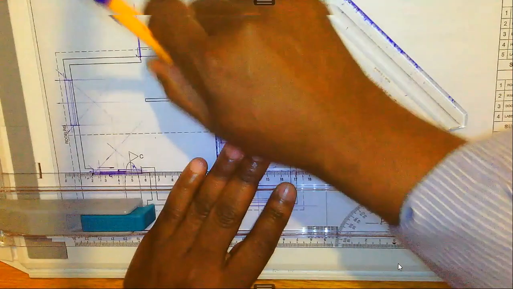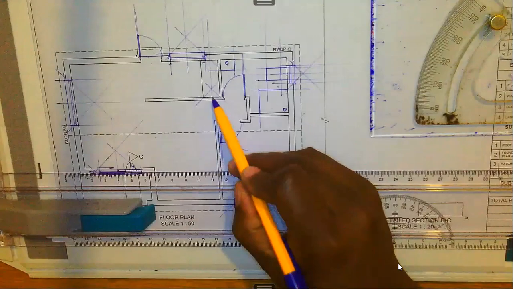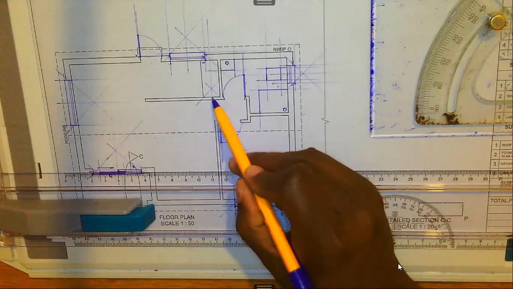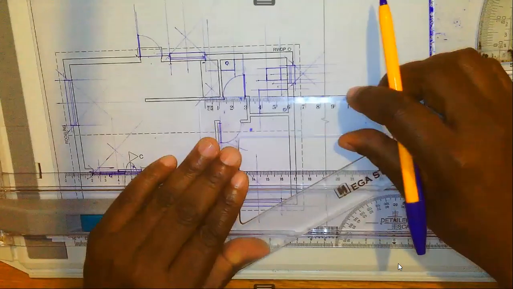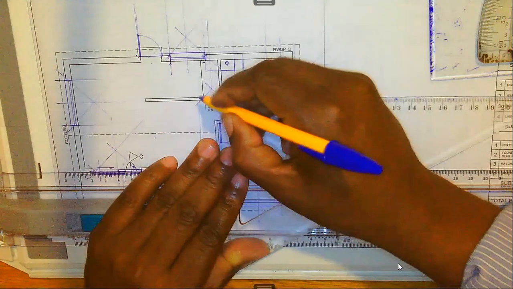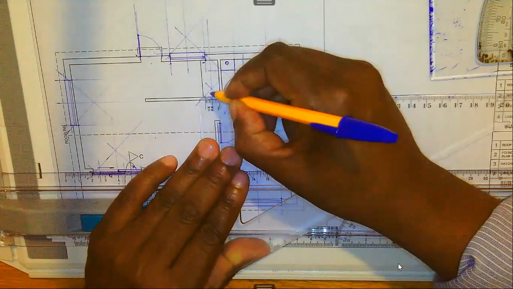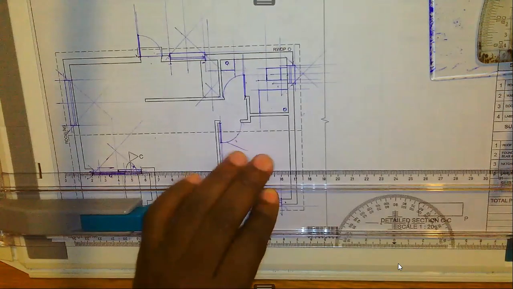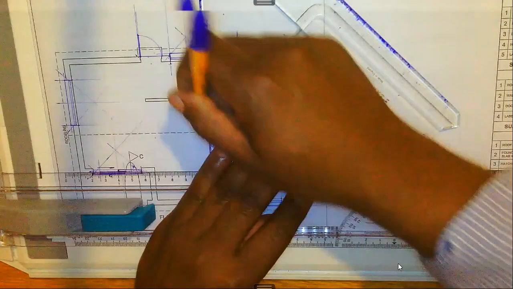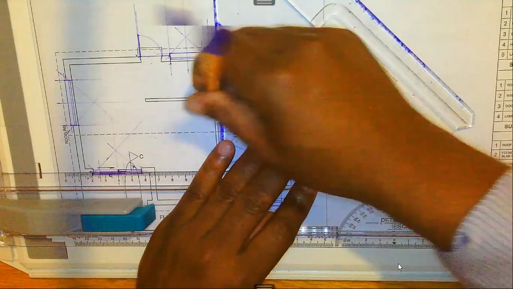So either side of this line, you measure 5 millimeters, 5 millimeters. Let's do that. So it's 5 this side and also 5 that side. Please, the issue of scale is important. Whatever you do, make sure you are drawing to scale, okay?